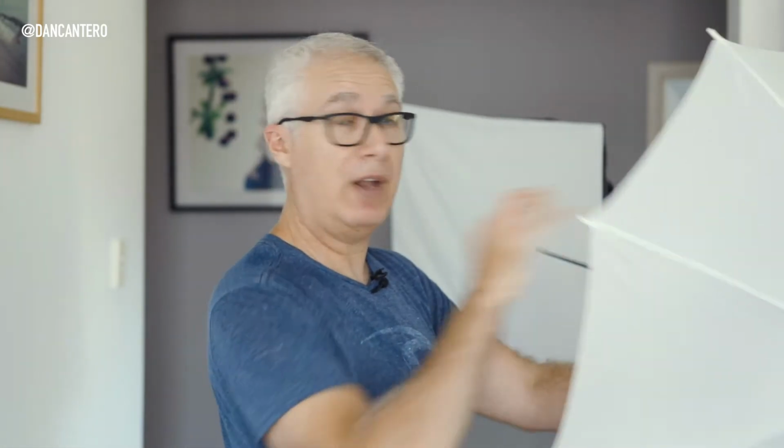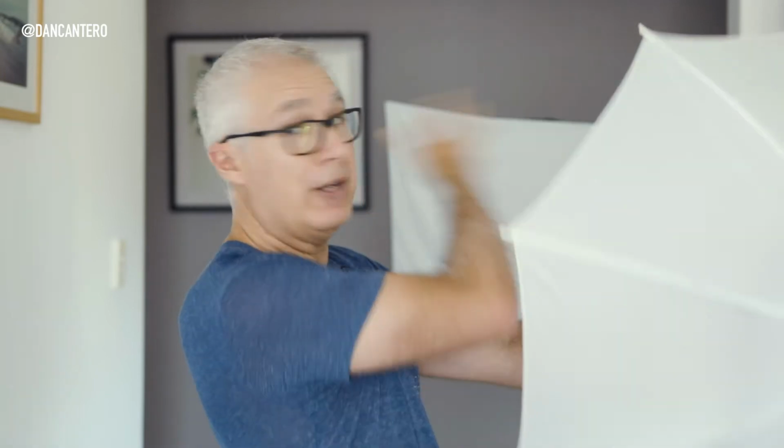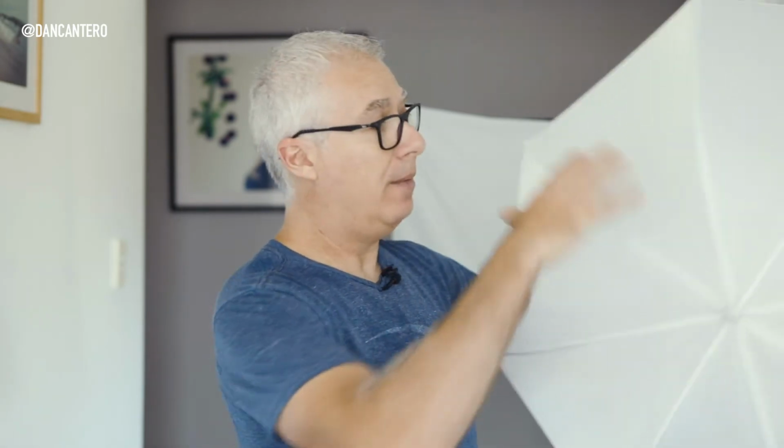You lose a little bit of light because some of it will go through and some of it will bounce back, but generally speaking, you can just turn up your light and compensate for that. So that's the shoot-through umbrella.